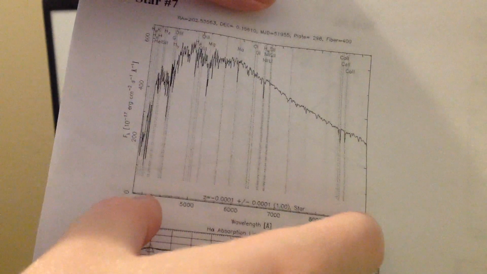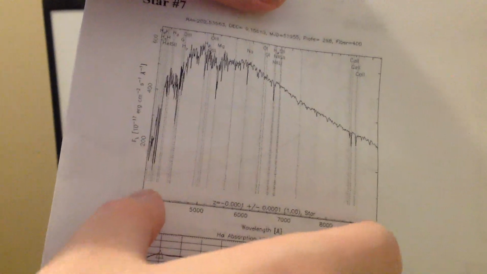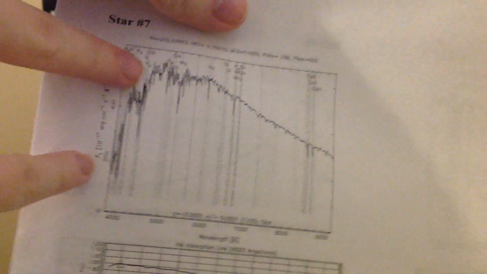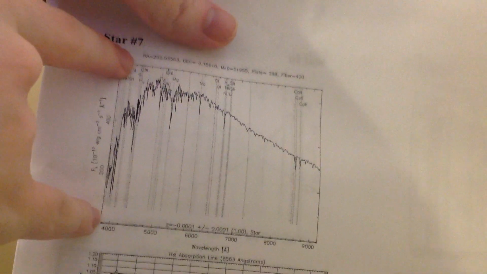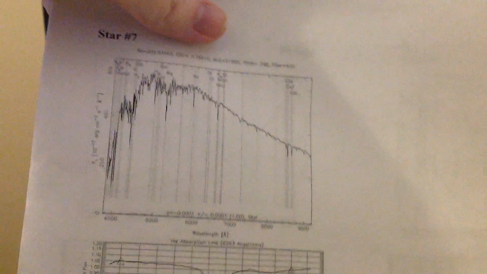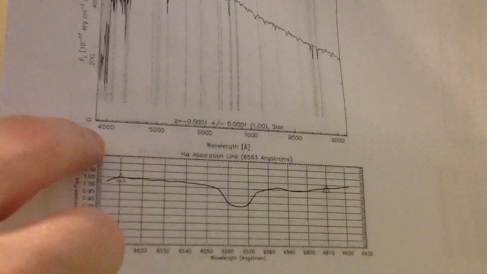Now, all 7 of these spectra have the same x-axis, but their y-axes are not the same. So make sure you don't make mistakes based on that. The scale of their y-axis isn't the same. They're in the same units, but the scale isn't the same. The x-axis always goes from a little under 4,000 to a little over 9,000.